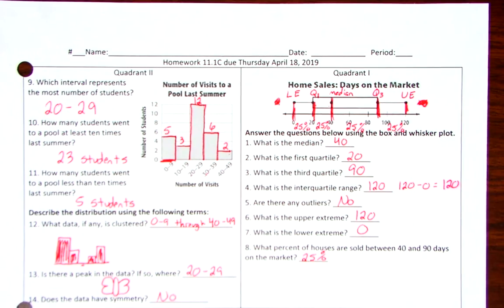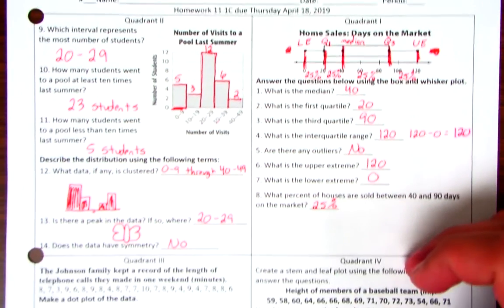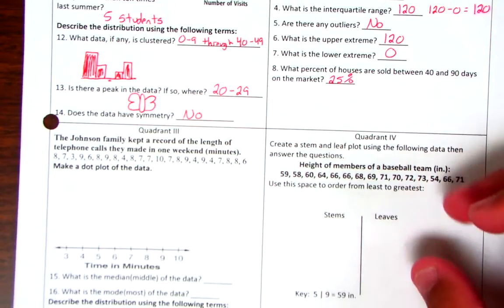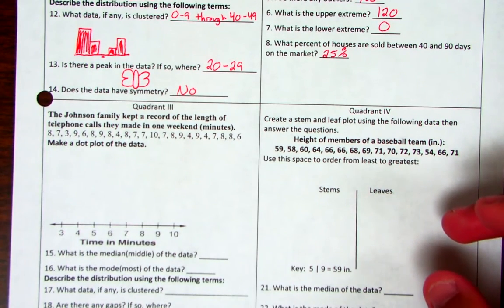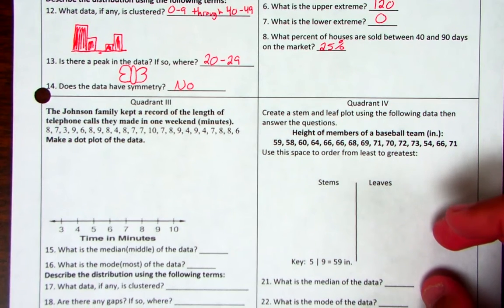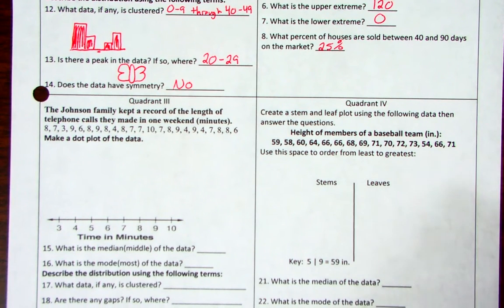All right, let's move on to quadrant 3. The Johnson family kept a record of the length of telephone calls they made in one weekend using minutes. Make a dot plot.